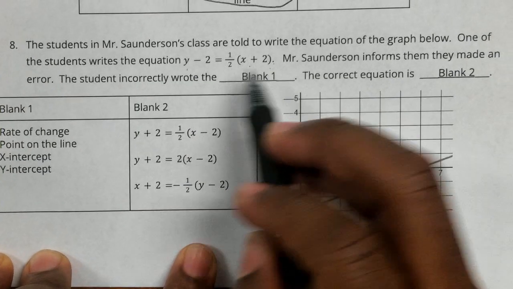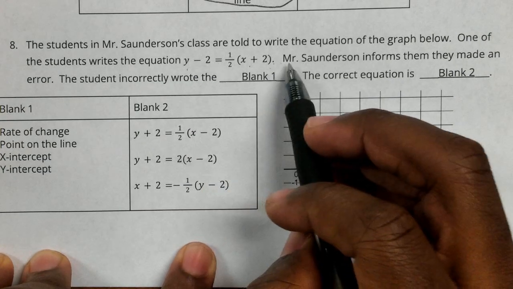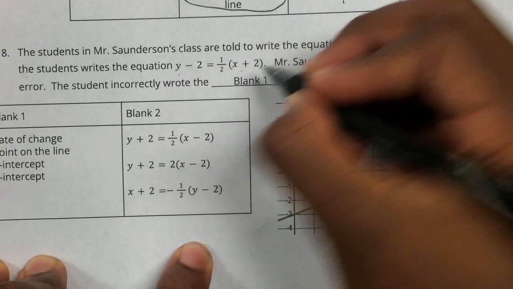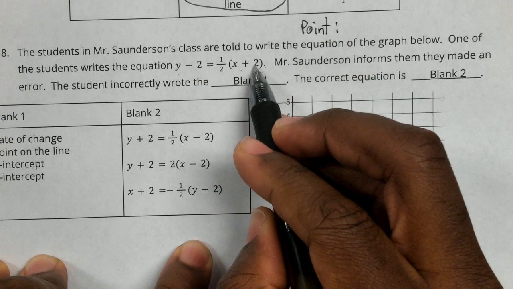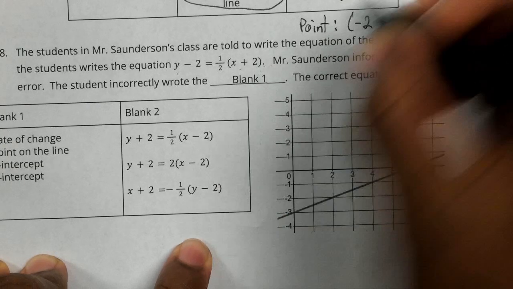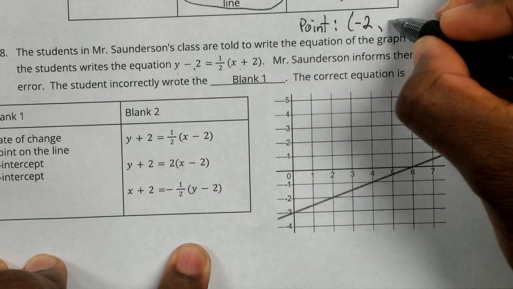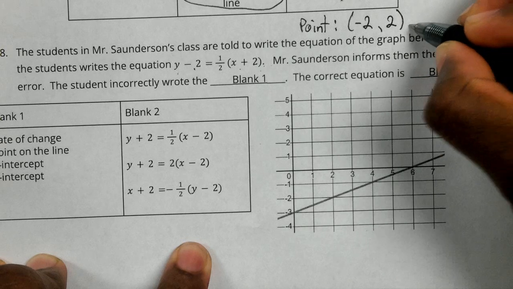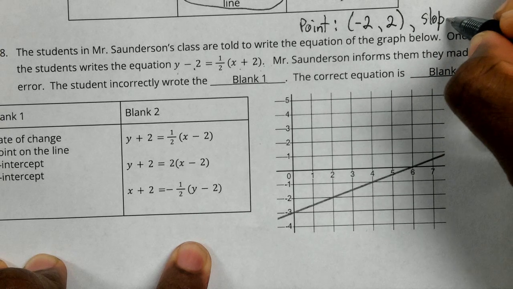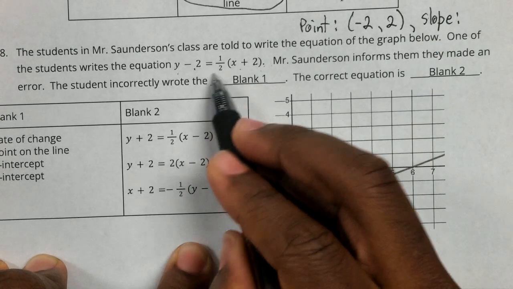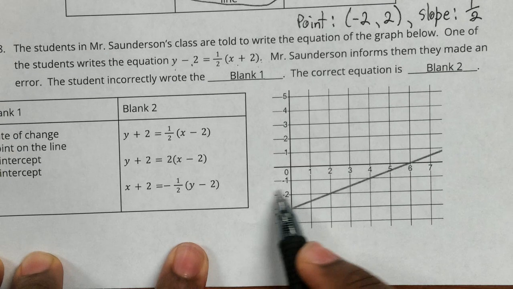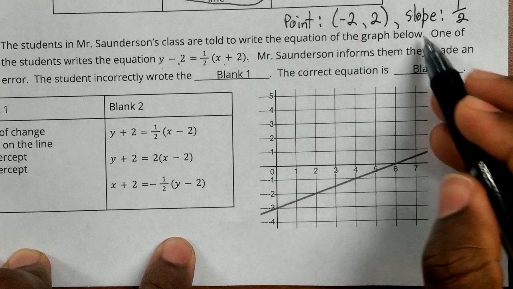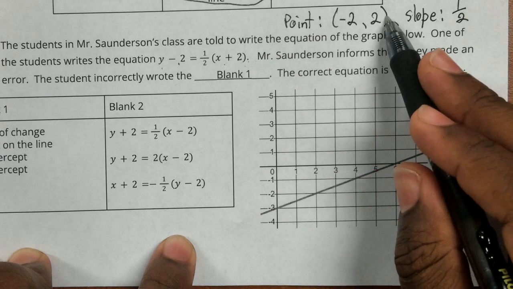Looking at this equation, we're going to try to identify the point and the slope. Okay? So the point of this equation will be opposite of this number, -2, opposite of this number, +2. And then the slope of this equation would be that 1/2. Okay? So let's see if that makes sense with my graph. So firstly, the point should be -2, 2.